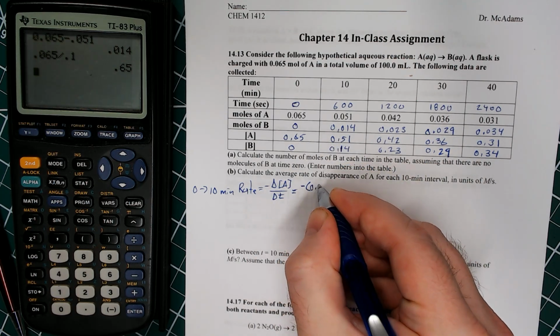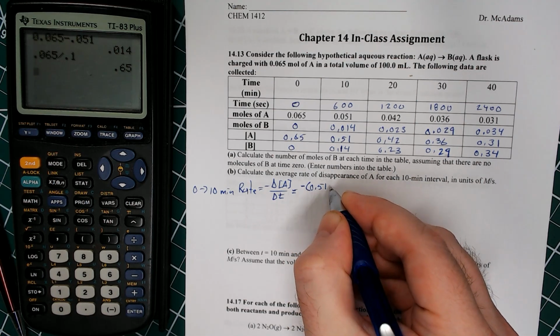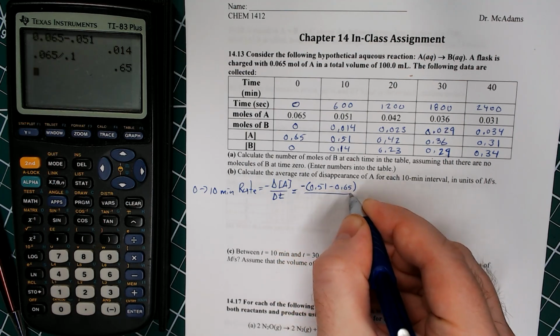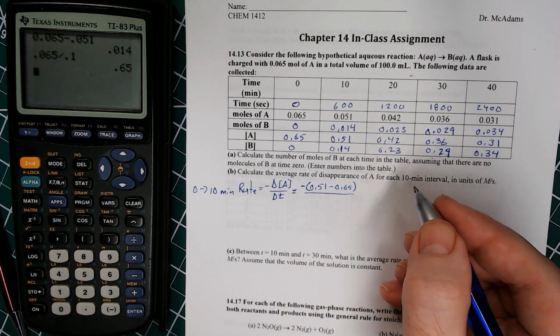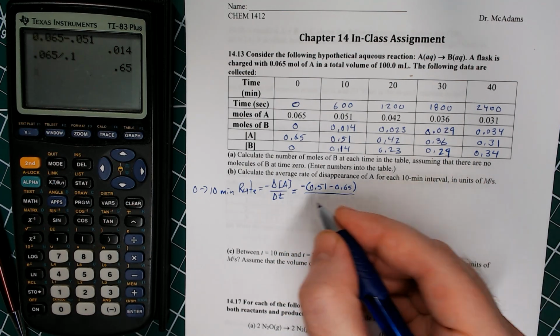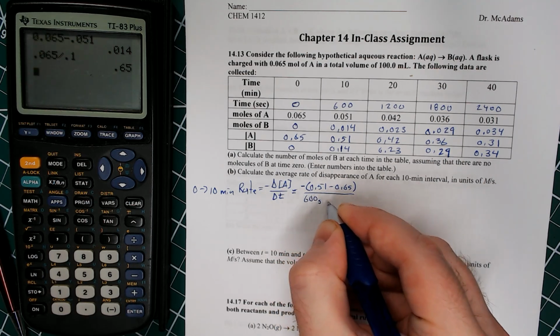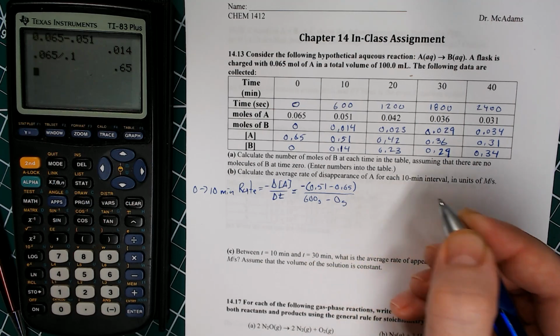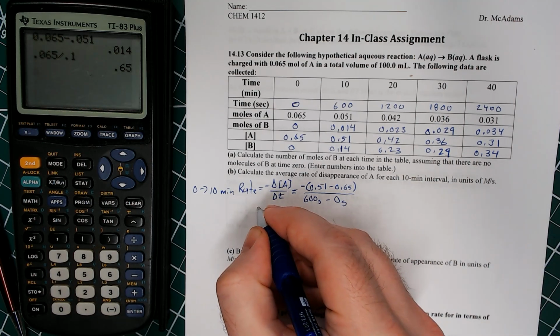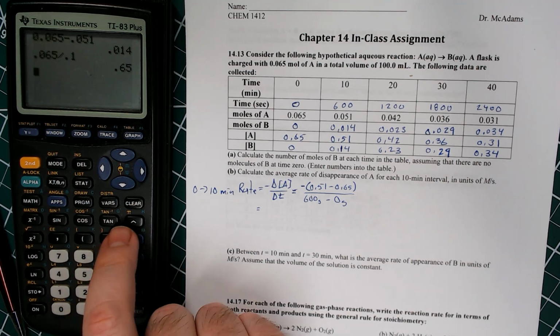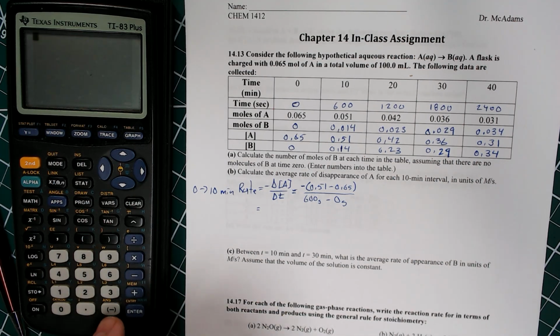So 0.51 minus 0.65. And then we will divide that by 600 seconds minus 0 seconds. And that gives us a value. All right, so we'll go ahead and put that number in here.